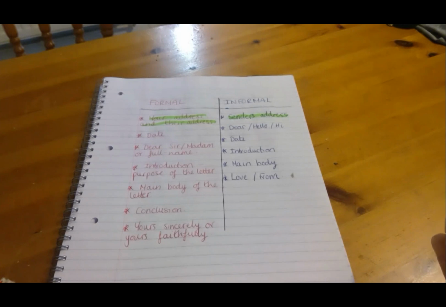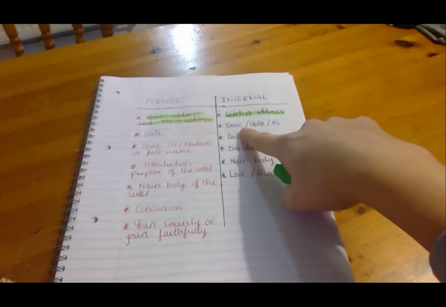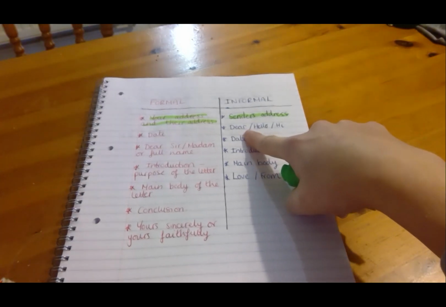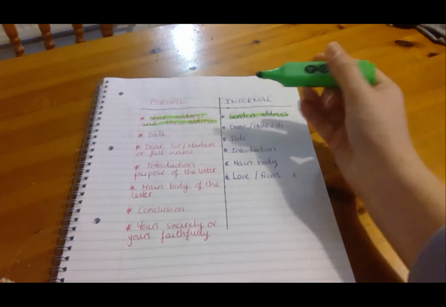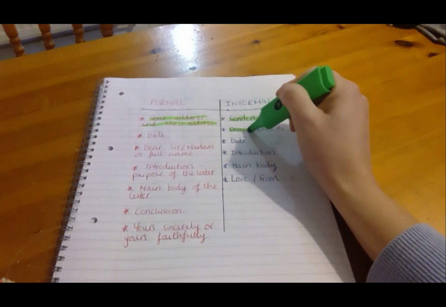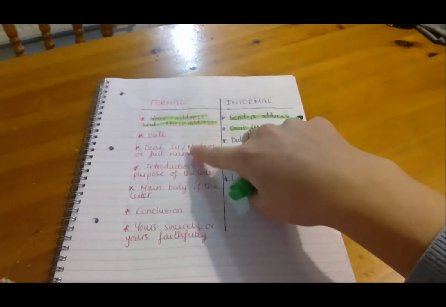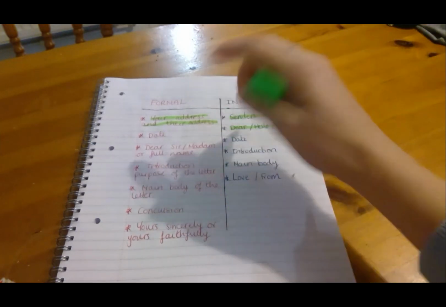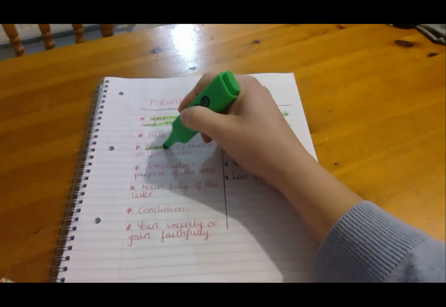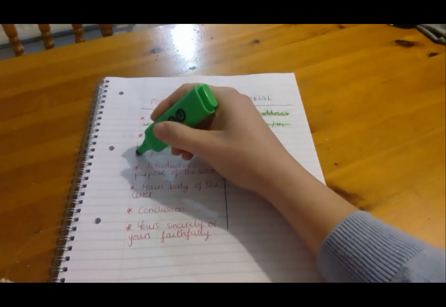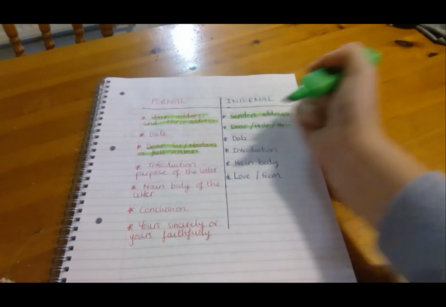I'm also going to highlight the way that the letters start with dear or hello or hi, because in an informal letter, that's how they start. But it's different in a formal letter because that has dear, sir, madam, or the full name.